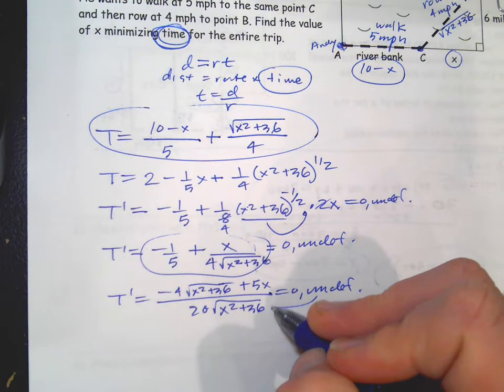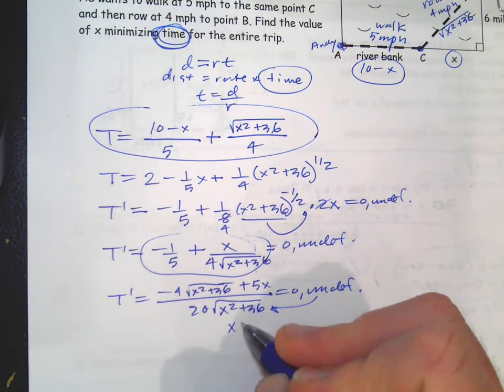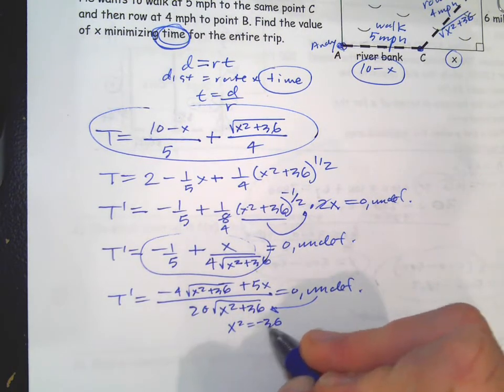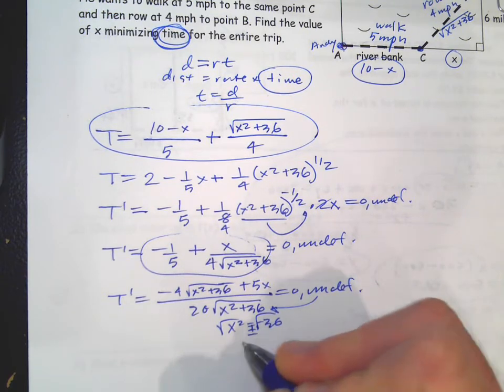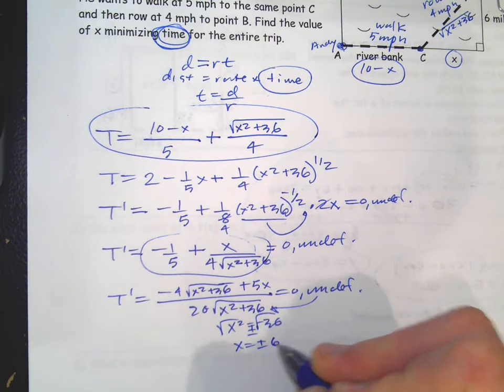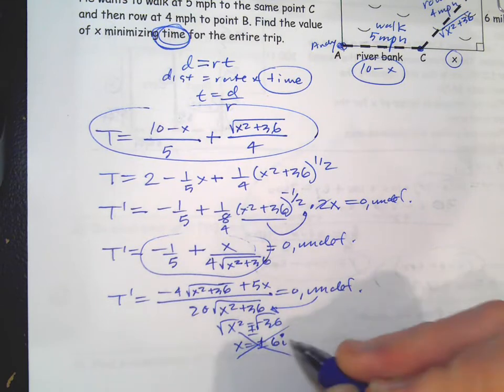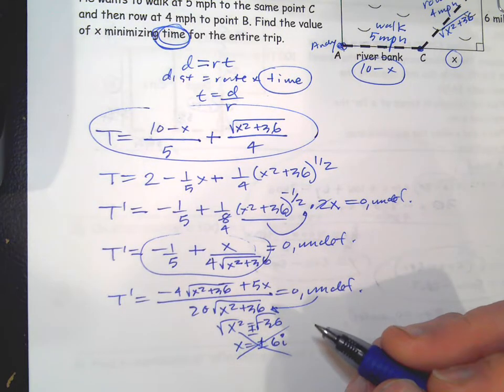Undefined is coming from the bottom equaling 0, so you should check that. This will be x squared equals negative 36, square root of both sides, plus or minus, so x equals plus or minus 6i. It's imaginary, we're not going to use it, but I need to see the work. Otherwise, I think you just forgot and got lucky.